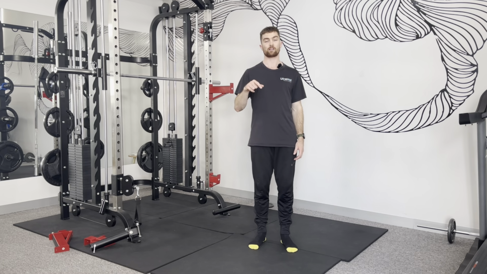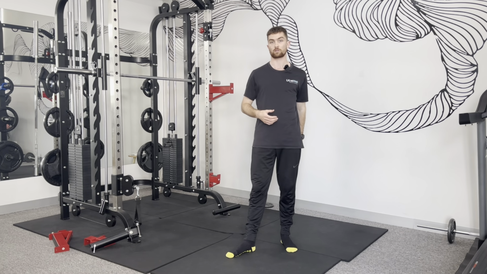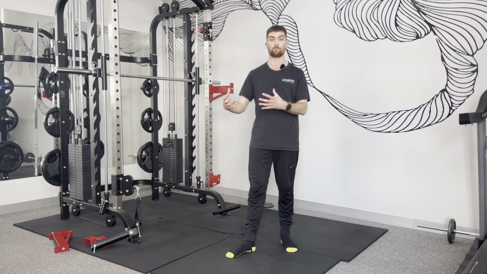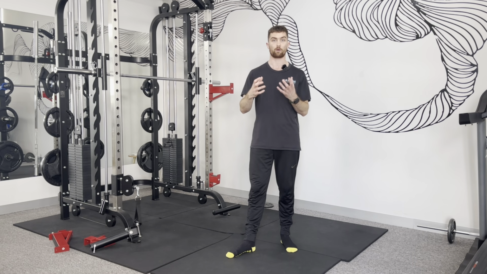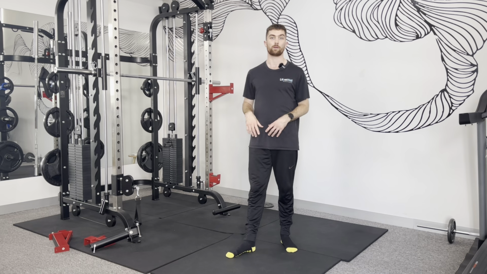So as I said, for any allied health professionals, hopefully that'll help with regards to your assessment, or for anyone else just interested in their own training and how they're moving, give that a go, film yourself, and do it from different angles as well to get a better picture of it. That way it'll give you a guide on what areas may be restricted, all right?